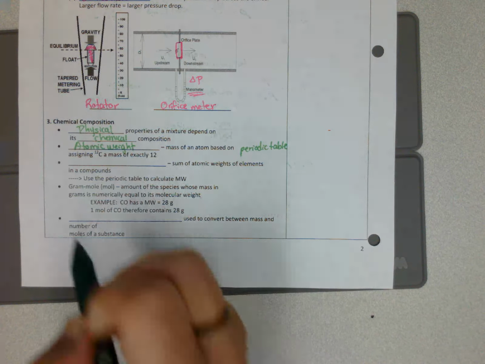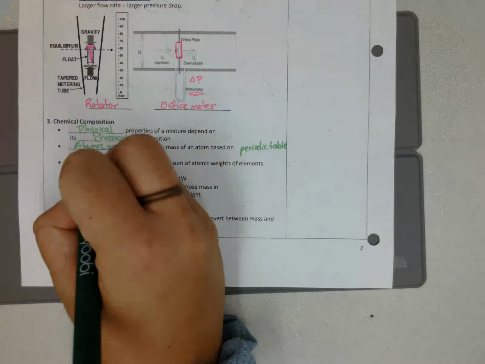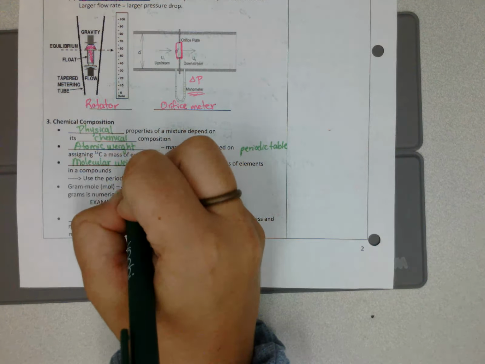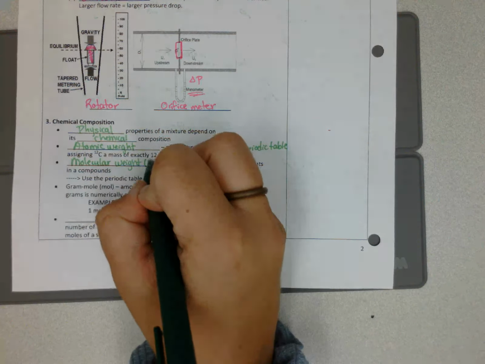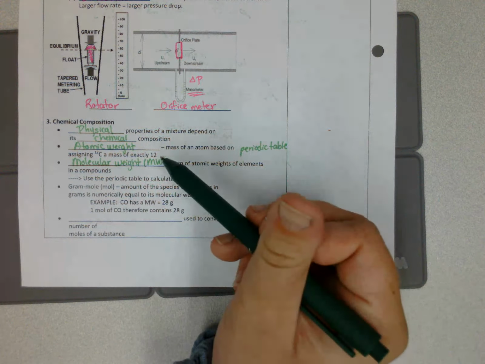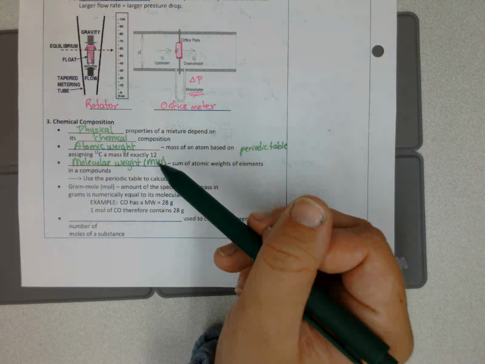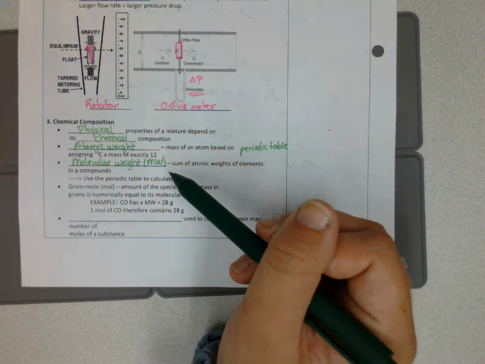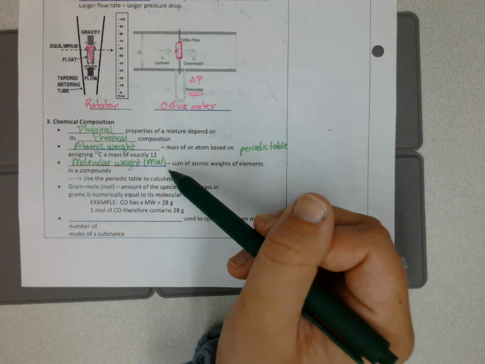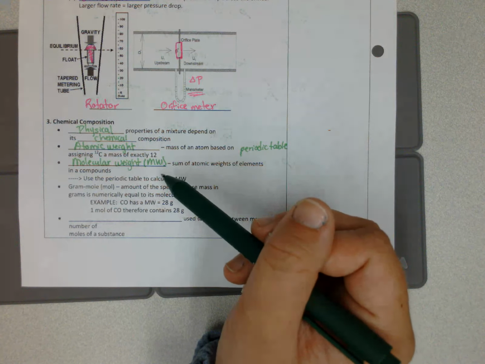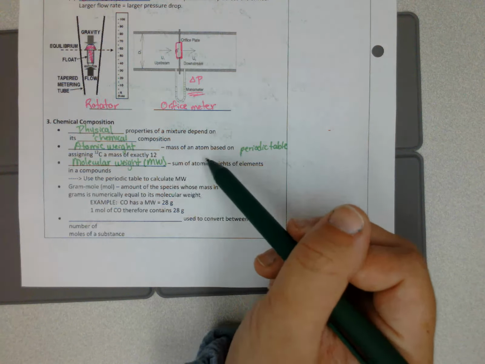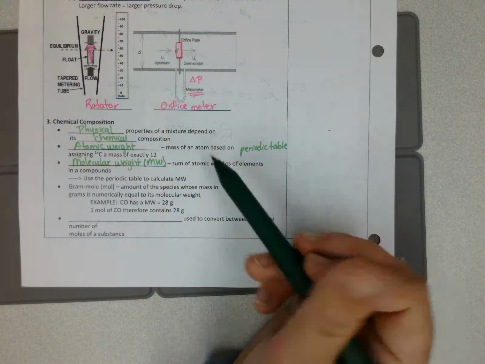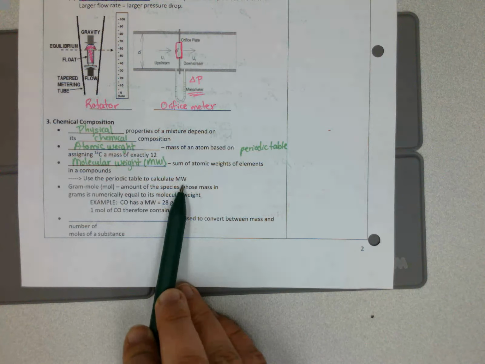The other one that is important is molecular weight. So if we think about just an atom, something like maybe arsenic. Arsenic is an atom by itself, but if arsenic is combined with other compounds or other elements, you can make compounds. And compounds are many times called molecules, so we use molecular weight. And this is the sum of atomic weights of elements that are in that compound. So you use the periodic table to calculate molecular weight.